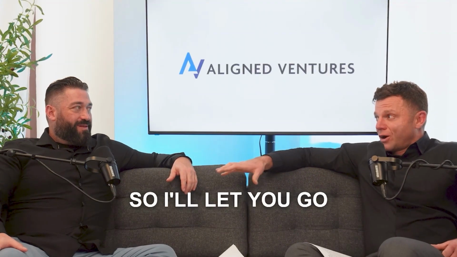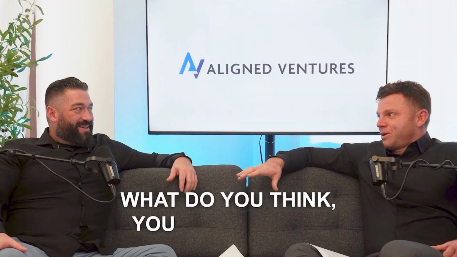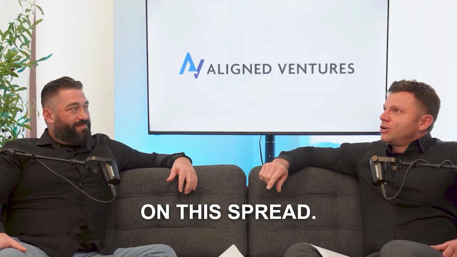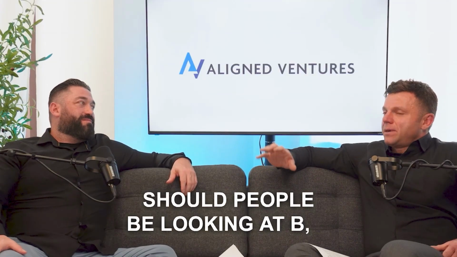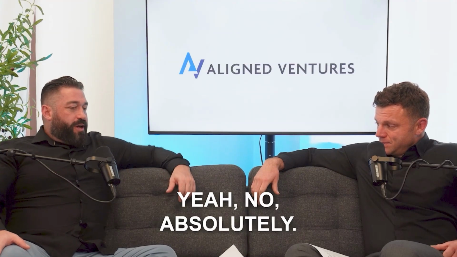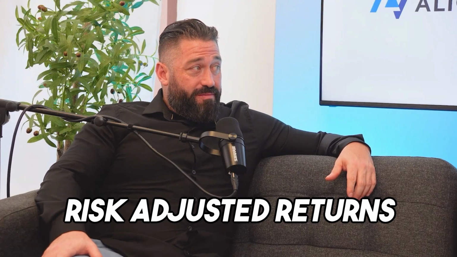So I'll let you go. Based on this spread, should people be looking at B, C class properties when there's not that big of a difference with A's? Yeah, absolutely. I think it's risk adjusted returns. That's what it's all about.